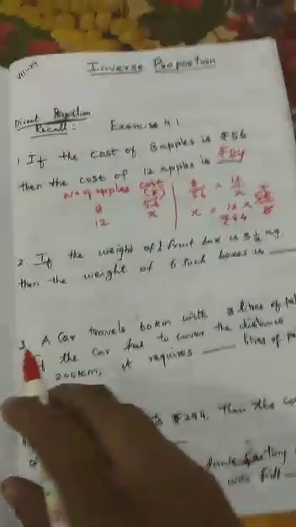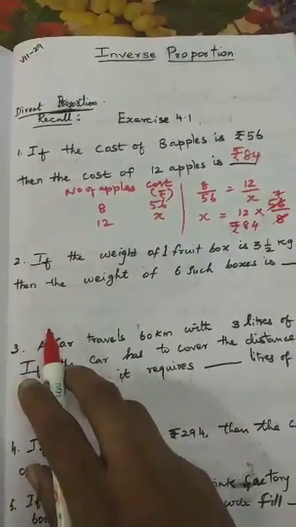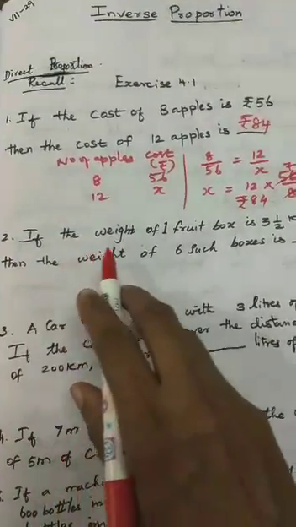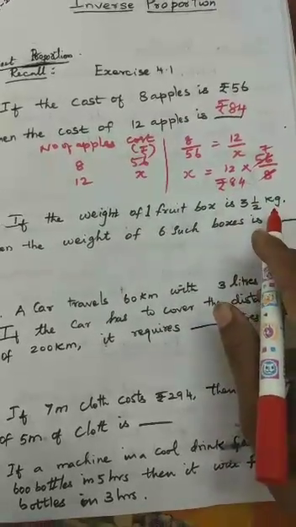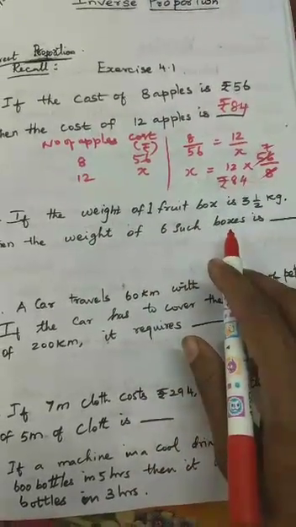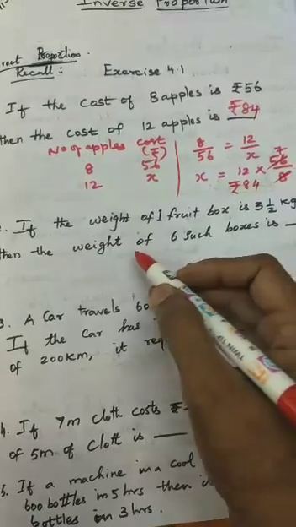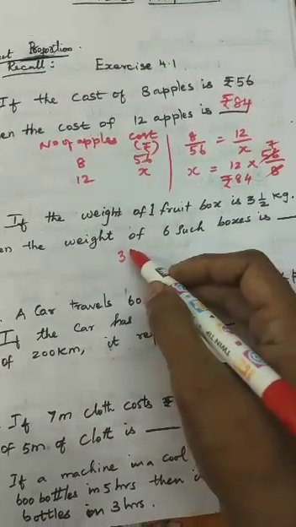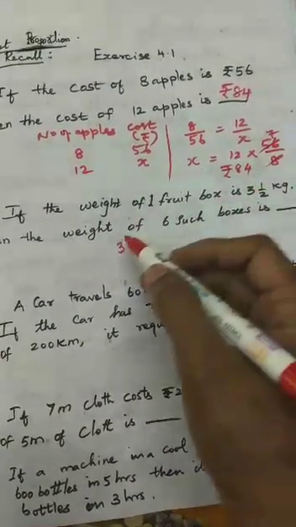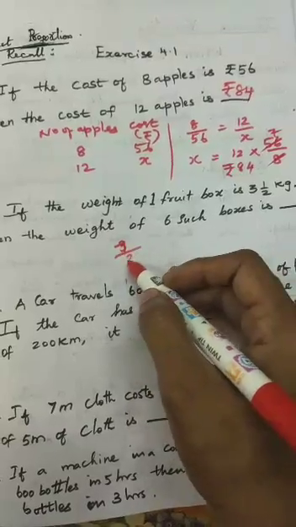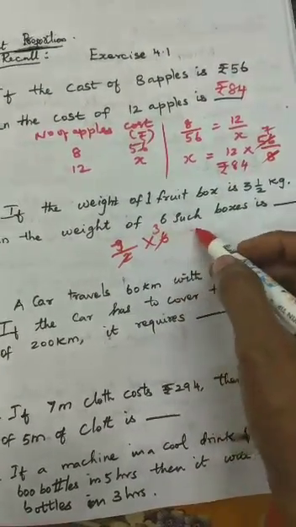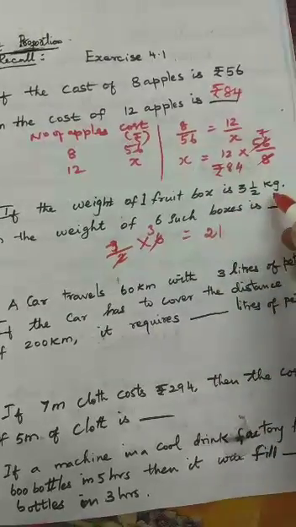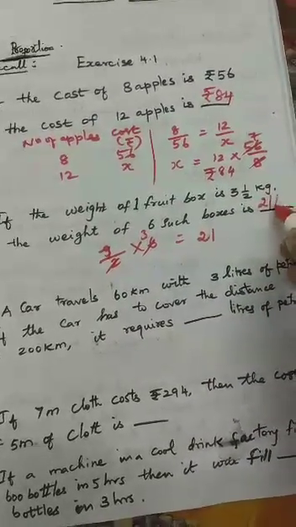Like this, you have to solve by direct proportion. If the weight of one fruit box is 1 by 2 kg, then 6 fruit boxes, yes, you have to multiply that. 1 by 2 means 3 2s are 6, 6 plus 1, 7 by 2 into 6. Cancel these two. Then it will come as 21. So, 21 kg.